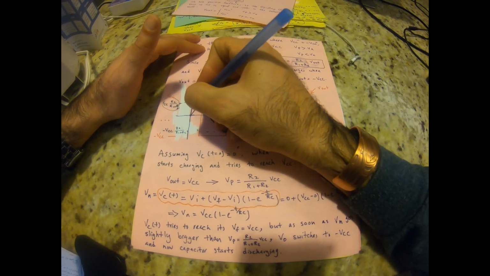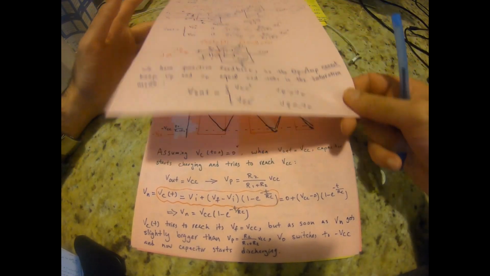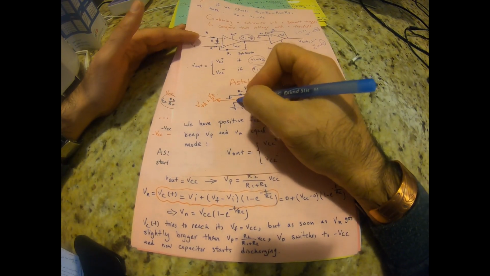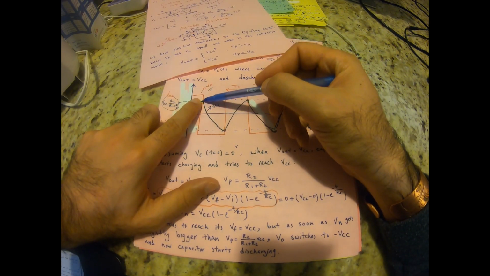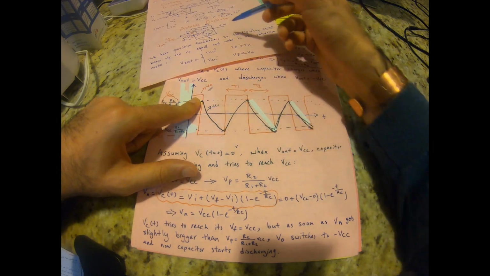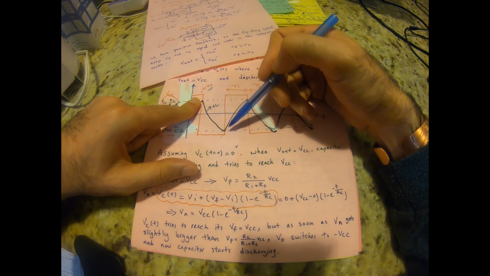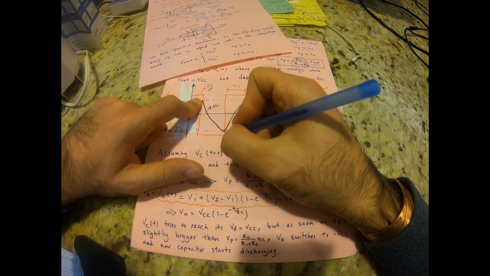So the capacitor charged here. Now, the capacitor has an initial voltage which is equal to this value, and it wants to reach negative VCC because V out is negative VCC. So in this case, this is going to be VI, and this is going to be VF.